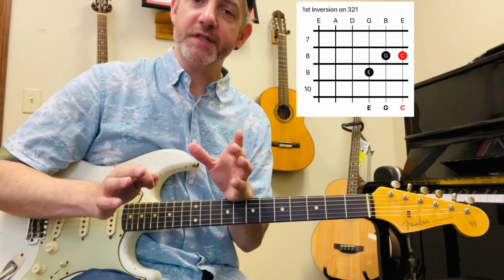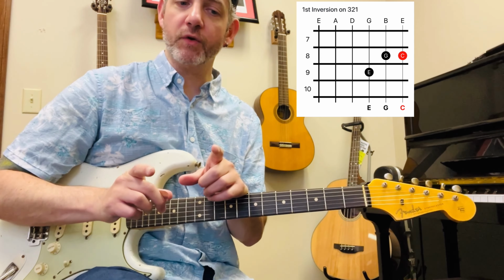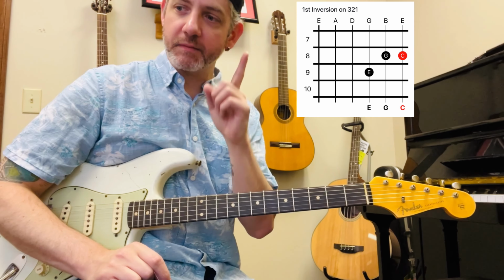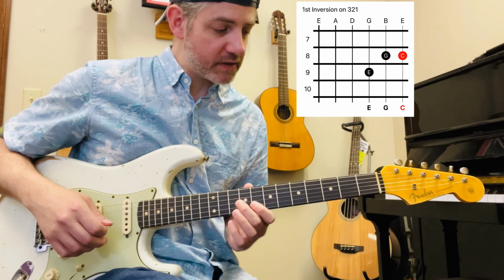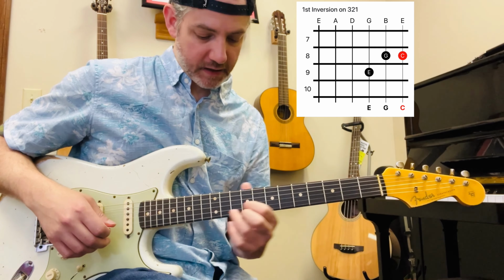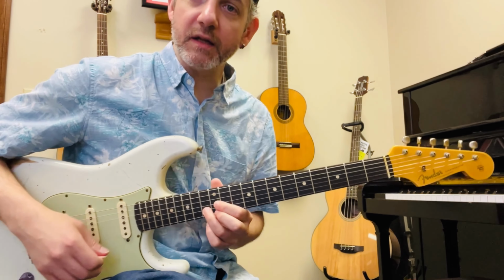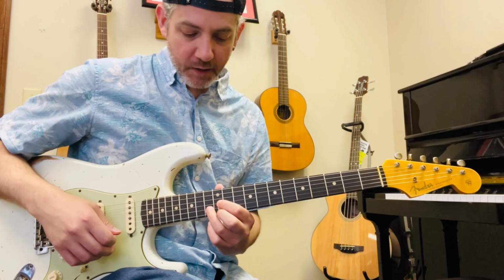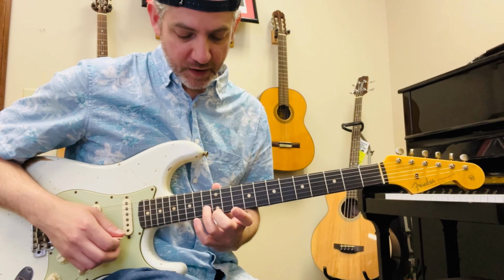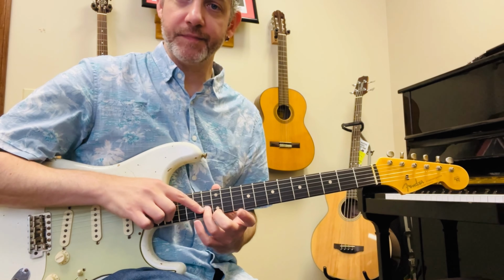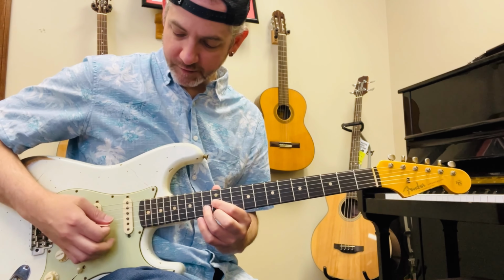An inversion, once again, is a chord in which the root of the chord is not the lowest sounding pitch. And finally, what we're going to do is take this C chord and play it at the octave. So it looks like a little D shape, shall we say? We're going to be on string 1, fret 12, string 2, fret 13. That's our C. And string 3, fret 12.